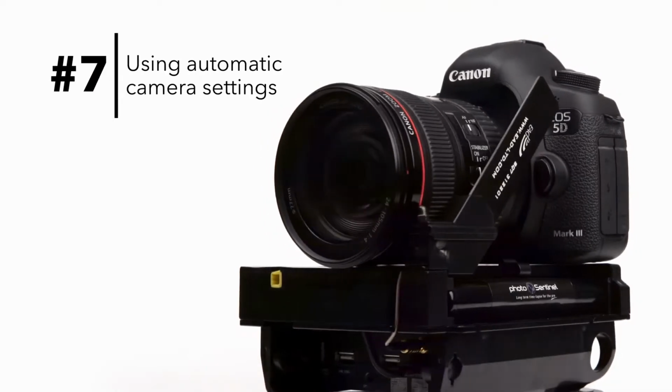Mistake number 7 is setting your camera on auto. Now with long-term time-lapse, you do want to put it in aperture priority because your lighting is going to be changing hour to hour, day to day, week to week, different seasons across the year. So you want it in aperture priority, but everything else you want to lock down to manual. For example, you want to lock down your color balance to one of the manual settings. It doesn't really matter which one, as long as it's locked down manually so that it's consistent throughout the project.